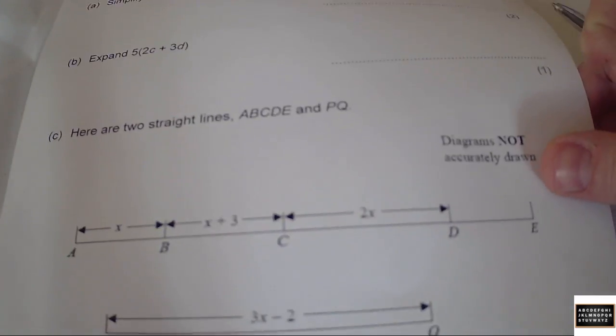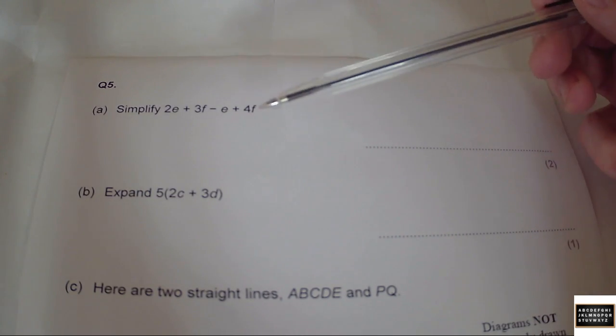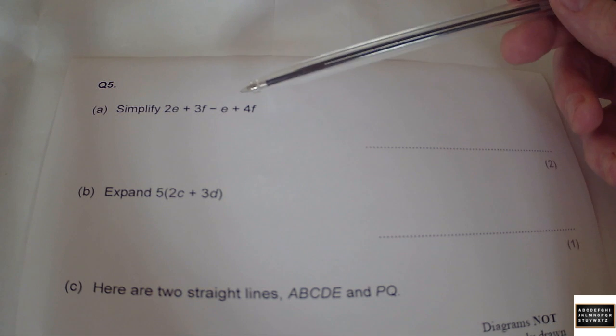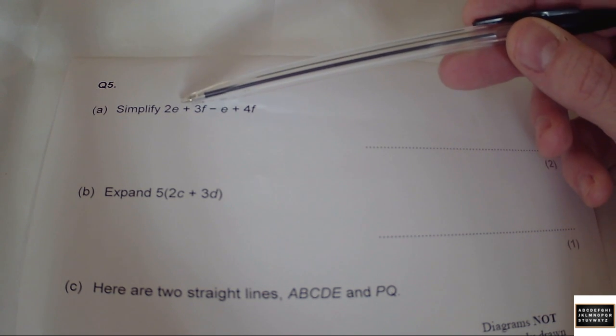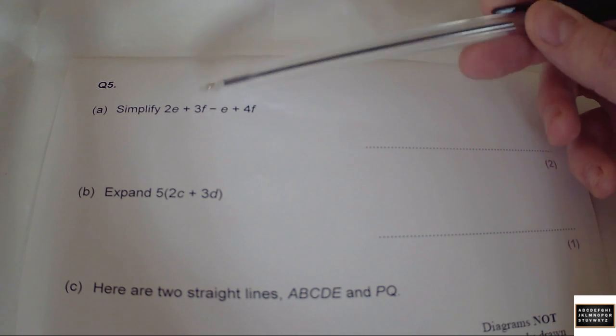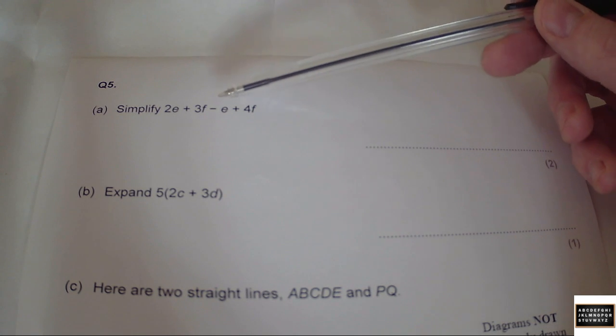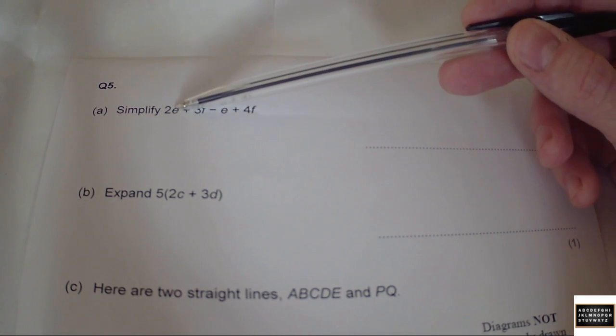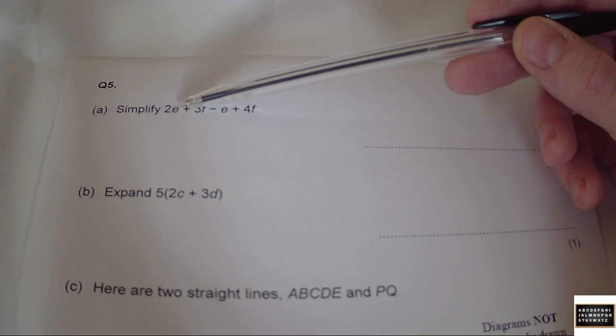This one here, again, very similar. I'm going to show you this real quick, so let me get it down there a little bit so you can see it. Yeah, so this one, first of all, is simple collecting like terms, very straightforward, very basic. You're looking at the E terms first of all, so try to do it in alphabetical order. That seems to be a traditional thing to do, really. So E's before F's, ideally.